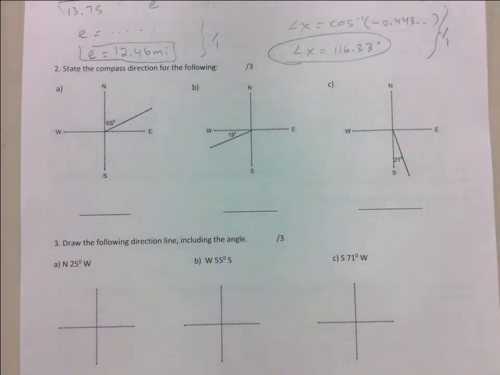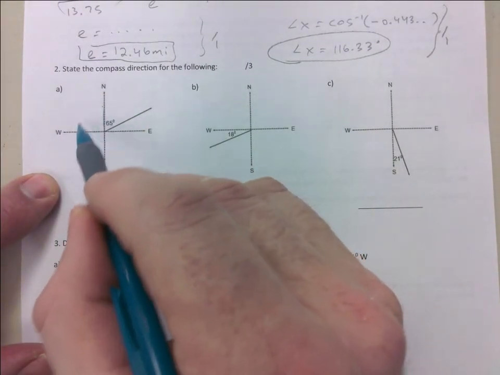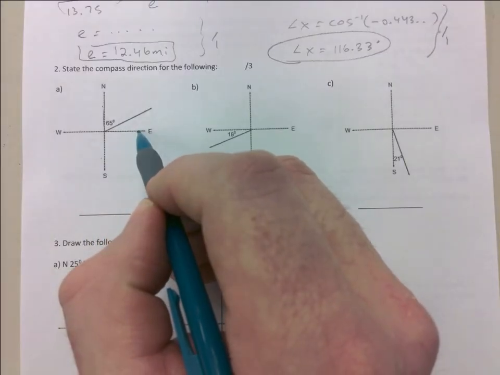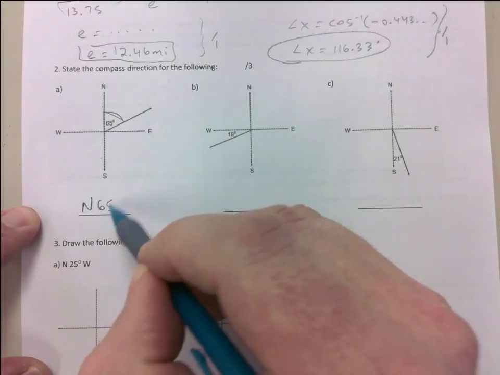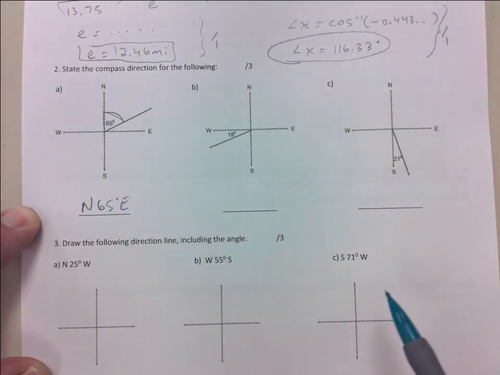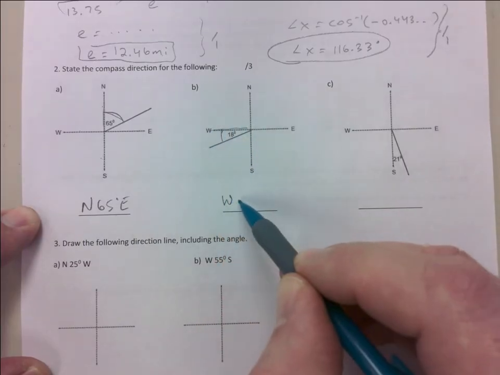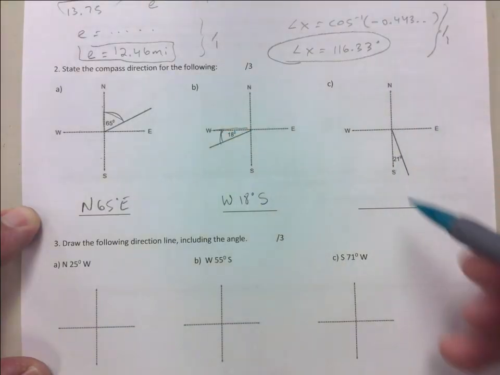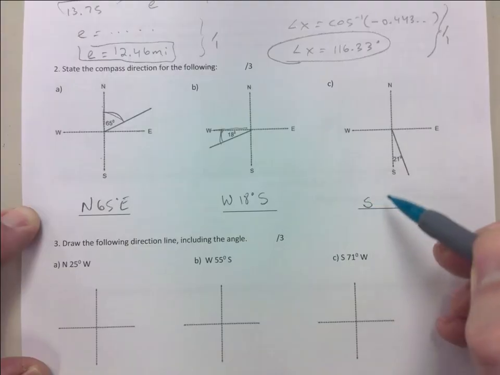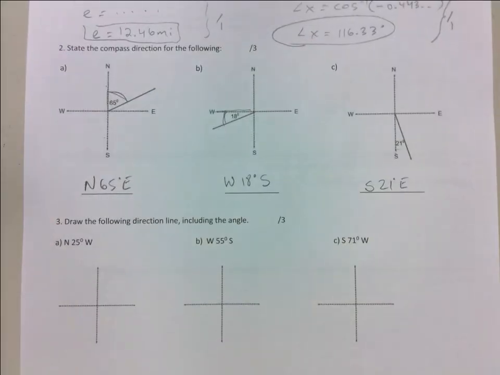Now some easy marks, compass direction. So this would be, I start measuring from north or south, whichever is closer. Okay, wherever the angle is, it's right here. So I'm going to go north 65 degrees east. 1 mark for that. Here it's with respect to the west line, so west 18 degrees south, right? You're going from west to south. Here I'm going to start south 21 degrees east. So 1, 1, 1, right?